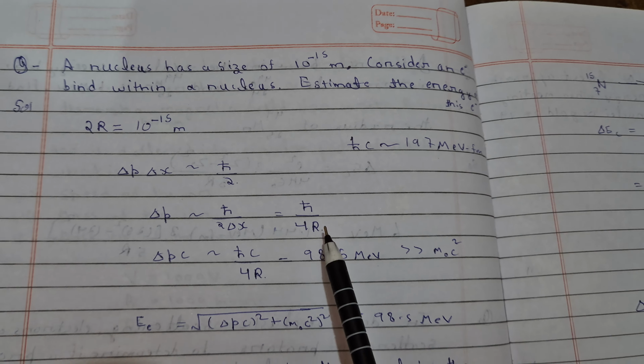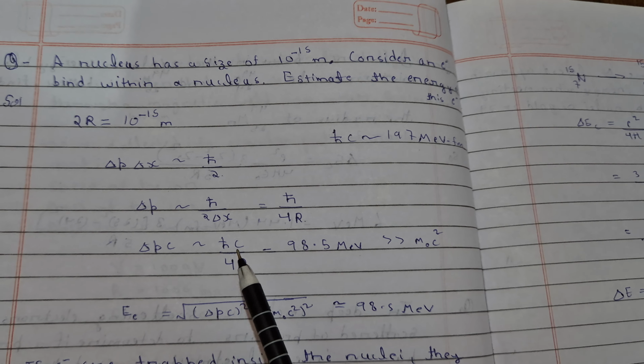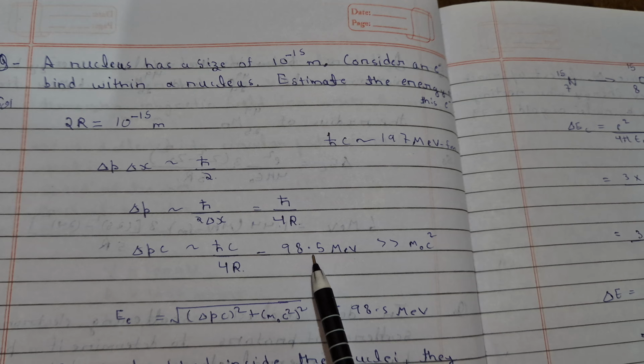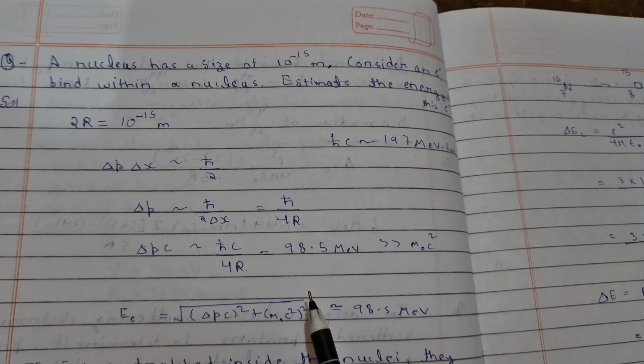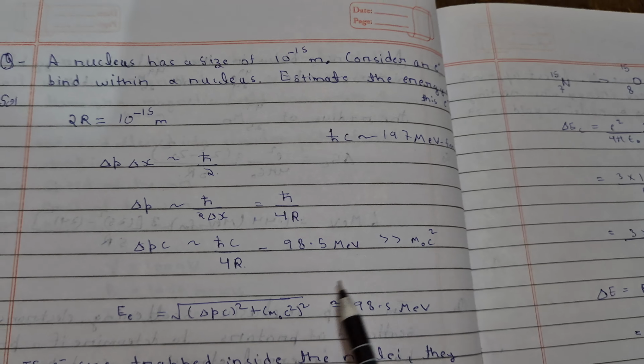This is 2r, and just substitute the value of 2r equal to 10 to the minus 15 and h cut c, and you will find the value will be this. And this is again very much larger than the rest mass energy of the electron. But see, this means the total energy will be this for the electron inside the nucleus.